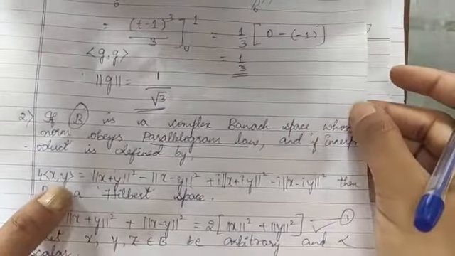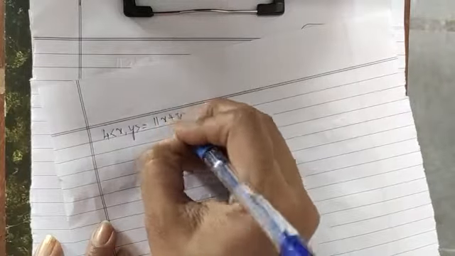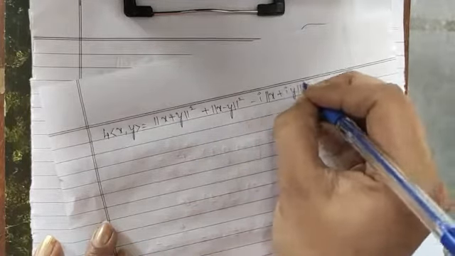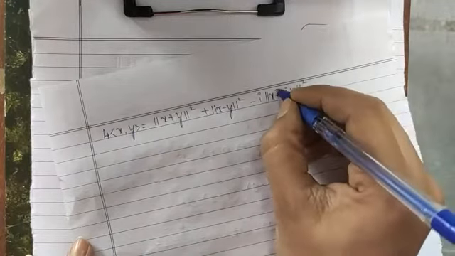So consider the polarization identity, since they have given that your inner product is defined in this way, which is nothing but your polarization identity. So take down that 4 into inner product of x comma y is equal to norm x plus y whole square minus norm x minus y whole square plus i into norm x plus iy whole square minus i into norm x minus iy whole square. I will call this equality 2.